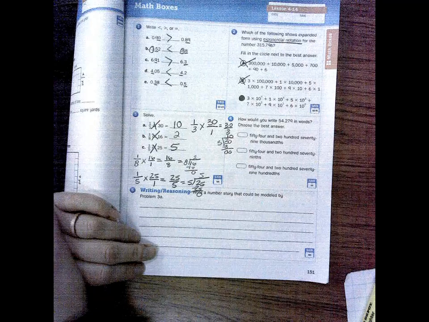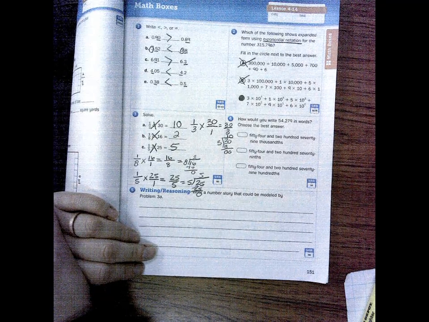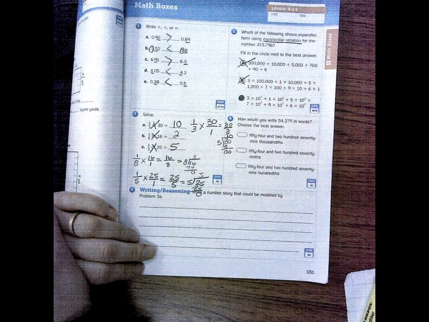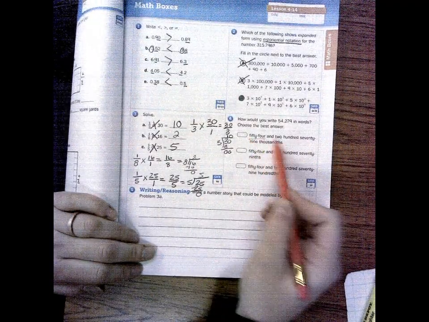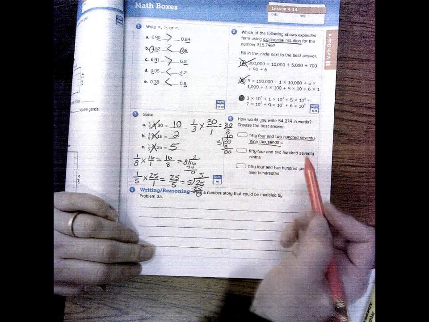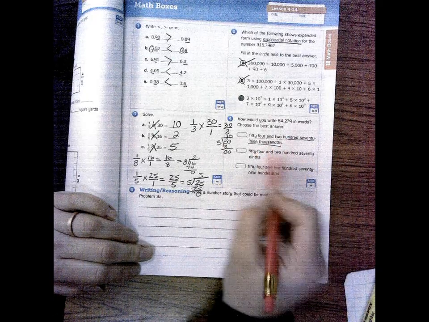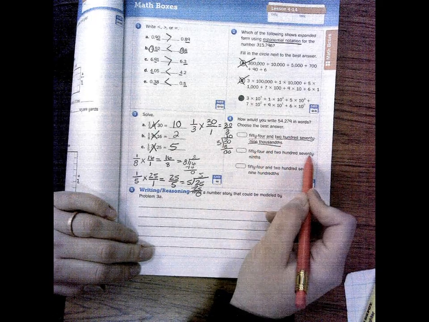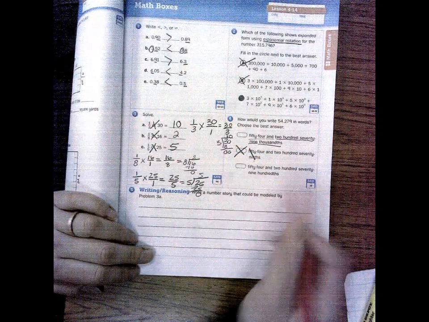How would you write 5 and 279 thousandths in words? Choose the best answer. So it's best to read through these. So we have 5 and 279 thousandths. Well, I think that's the right answer, but I still want to read all of these. 5 and 279ths. Well, we don't say that, so that can't be correct.